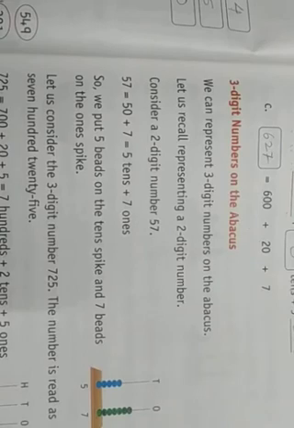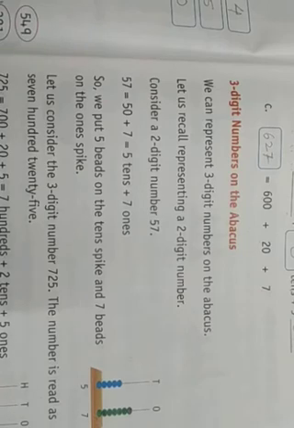Next, 3-digit numbers on the Abacus. As we worked on 2-digit numbers on the Abacus, in the same way we have to work on 3-digit numbers on the Abacus. Okay? Shall we do it?